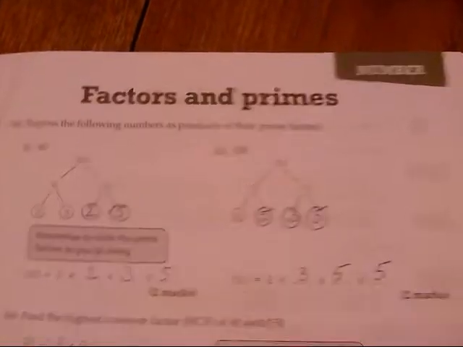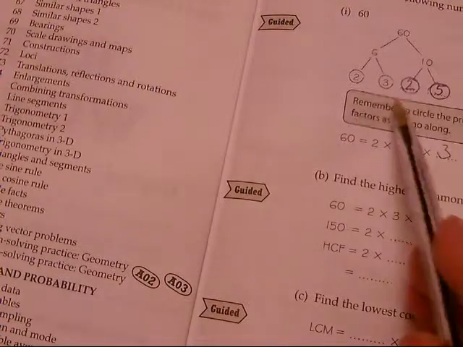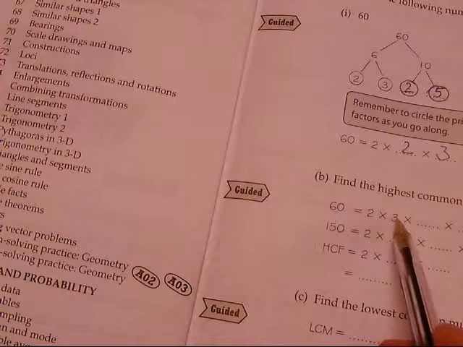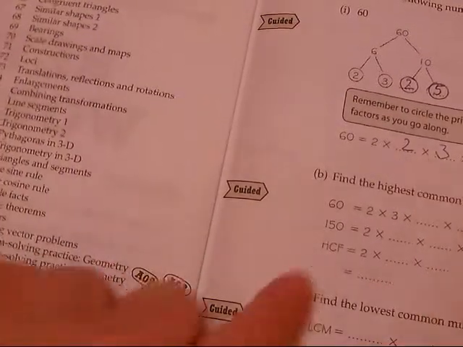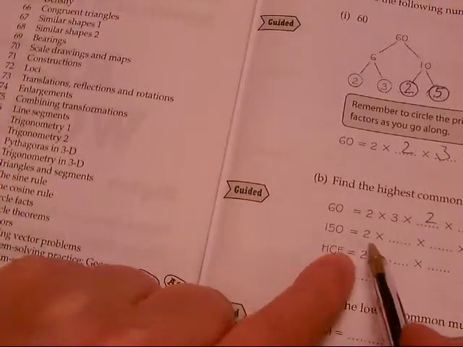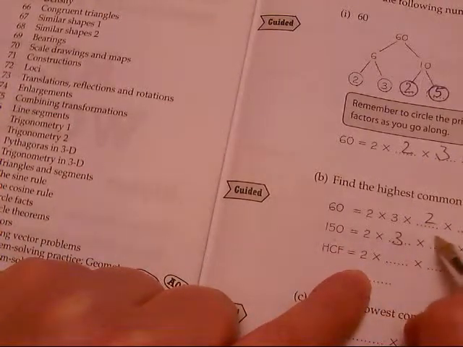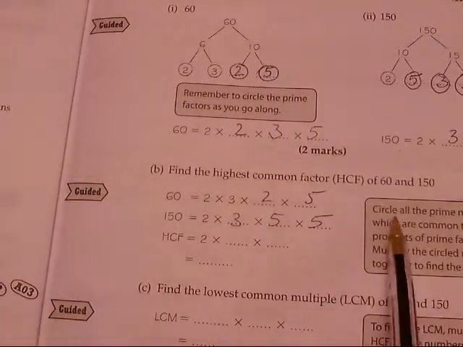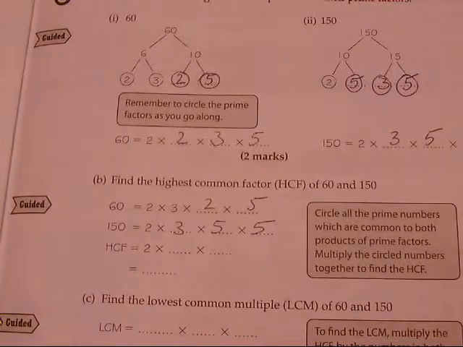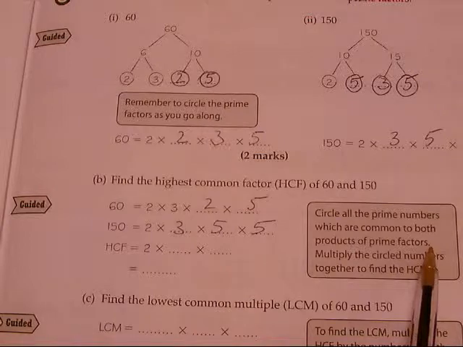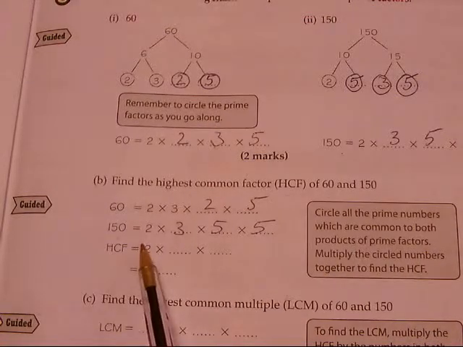Done. So let's do question B. Find the highest common factor of 60 and 150. 60 is 2 times 3 times 2 times 5, and 150 is 2 times 3 times 5 times 5. Here they give us advice: circle all the prime numbers which are common to both products of prime factors. So let's circle which are common.